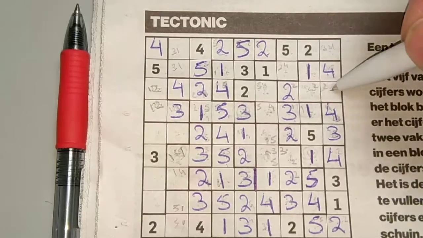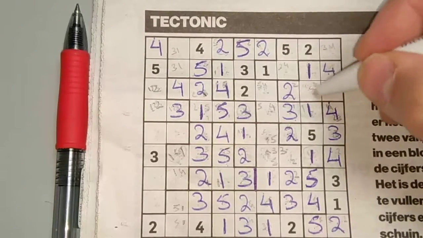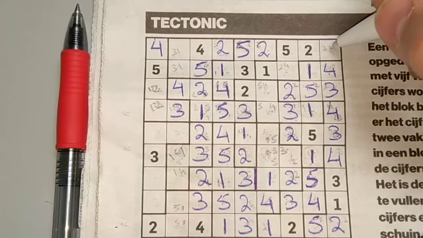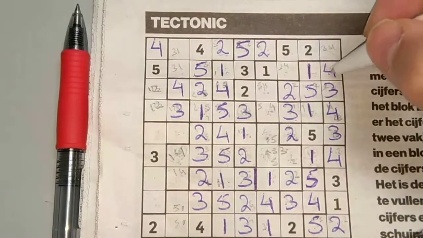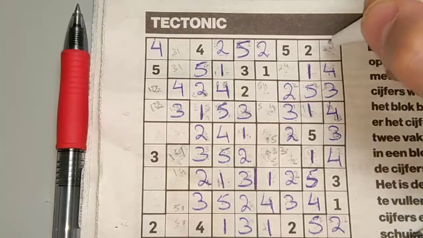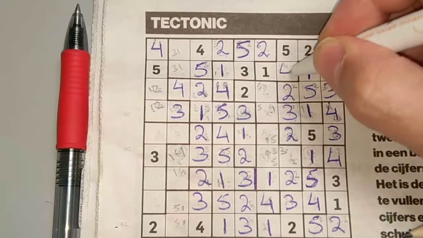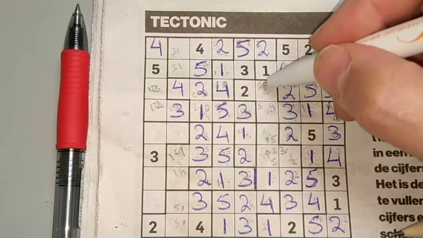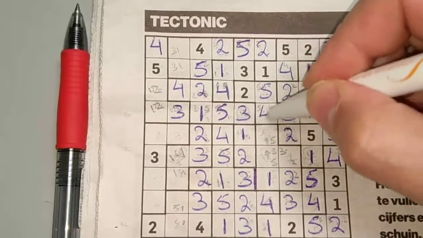2 numbers left, the 3 and a 5. We have a 3 there, so no 3 here. 3 should be here, and a 5 goes there. This is a 4, so this cannot be a 4. This should be a 3. This should be a 4. We have a 4 there, so this should be a 5. This should be a 4.